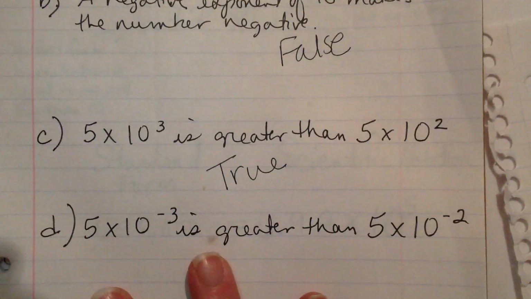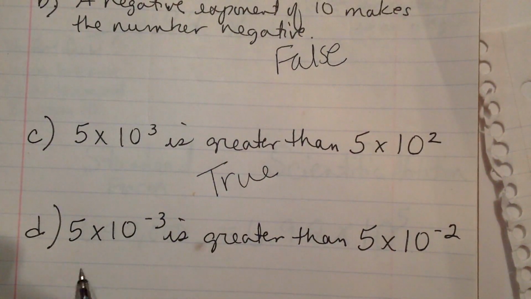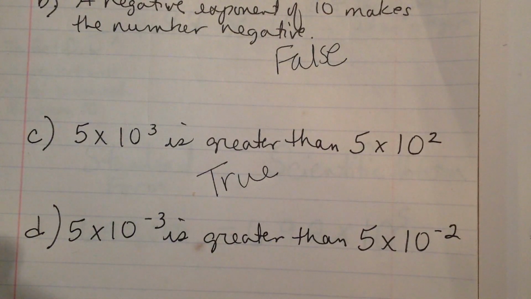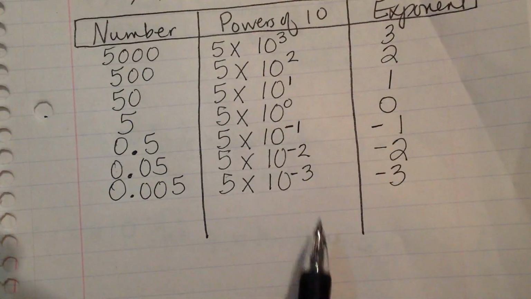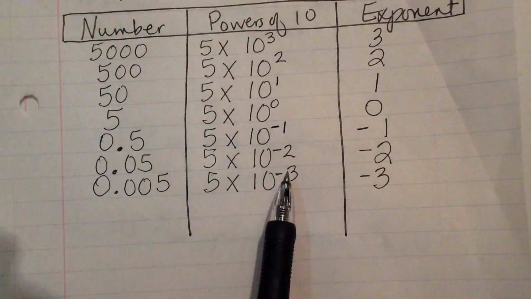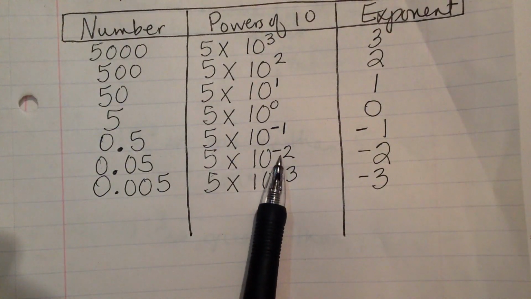And then D part, the last one. 5 times 10 to the negative 3 is greater than 5 times 10 to the negative 2. Is this true or false? So let's look at 10 to the negative 3 and 10 to the negative 2. Is 10 to the negative 3 greater than 10 to the negative 2?